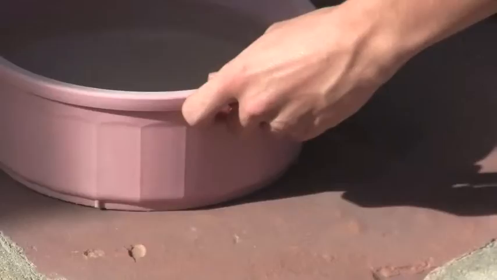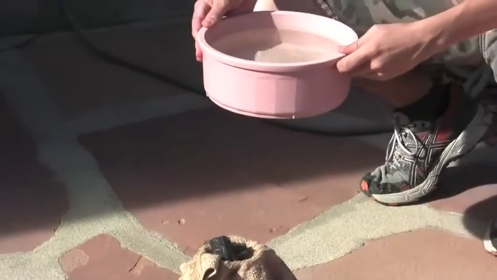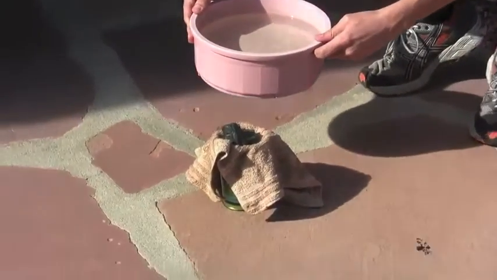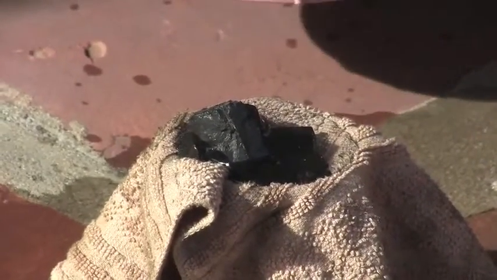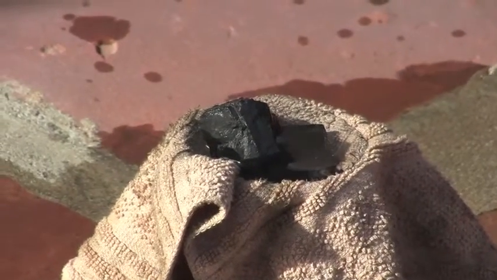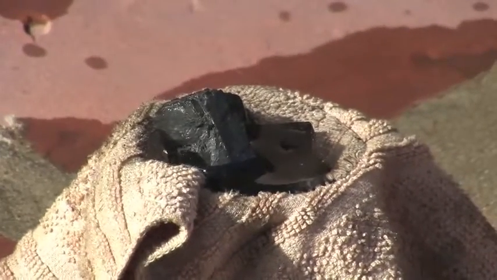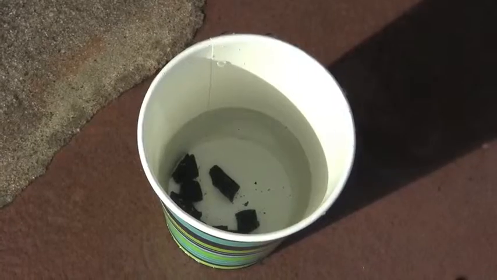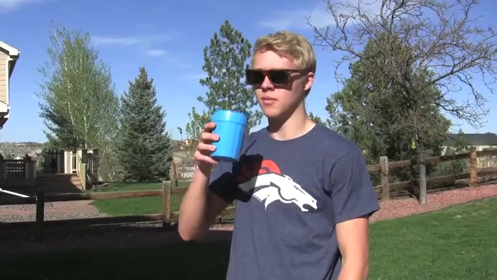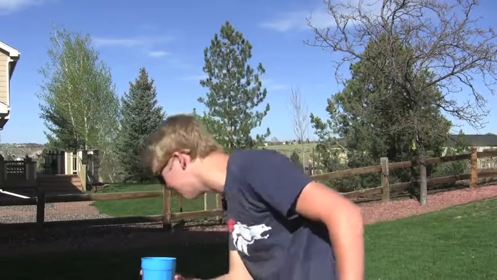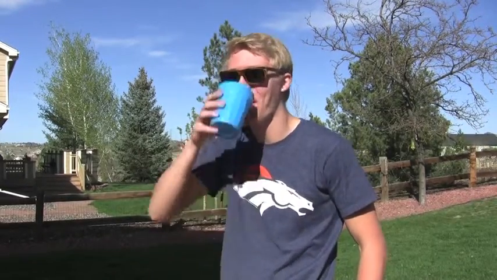Next, water. This is some nice dirty dog water, and we're gonna dump it right on top of the coal. It's okay if it gets everywhere, as long as it goes straight into the cup. This may take a few seconds, but in a little bit we'll see your finished product. And here we see the finished product. It's well filtered water. Some good water.